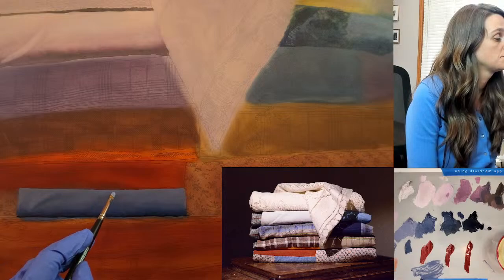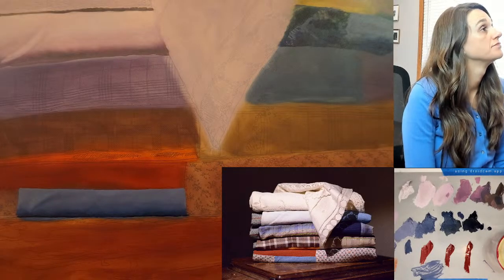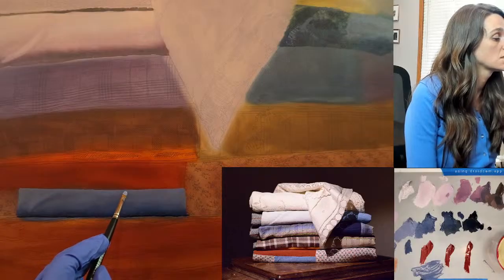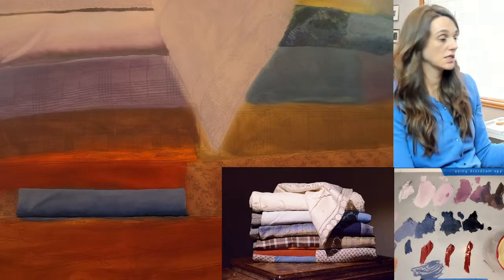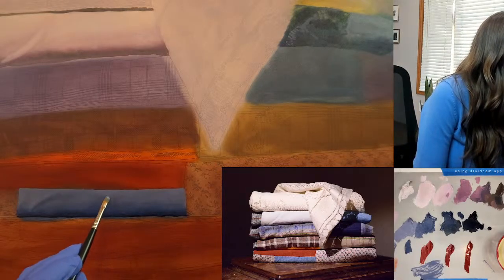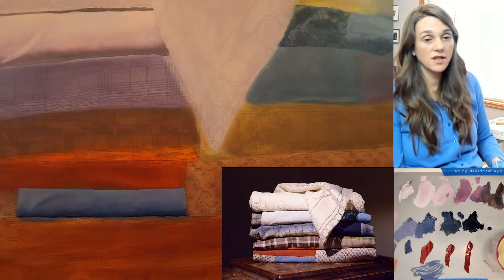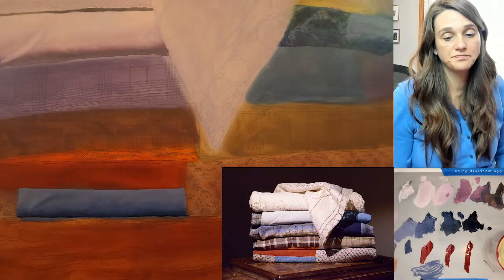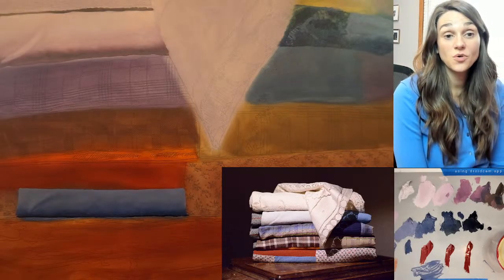All right. So I think I'm pretty happy with the way that that's looking. Just want to make sure I'm not creating, again, sharp edges. We don't want to have sharp edges in this fabric. This is quite a terry cloth fabric, and so we want to make sure that we're representing that with our edge work. So there you go, painting fabric.